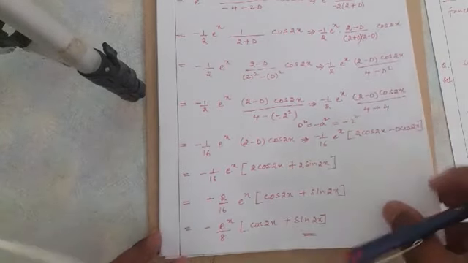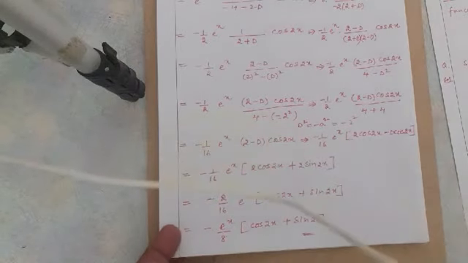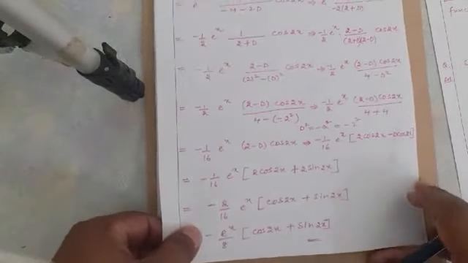So let us go for the next problem. Let us do another problem in case 4. Shall we do the next problem or we'll go for the next topic? Please post the comment.